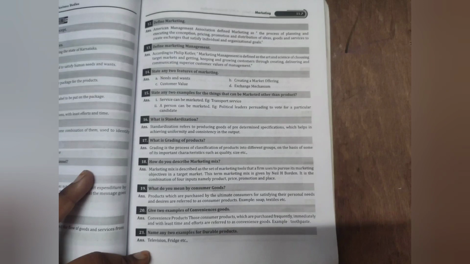Features of marketing: needs and wants, customer value, exchange and creating market offering. Two examples of things that can be marketed other than product: service can be marketed, like transport service, and a person can be marketed, for example a political leader and all.